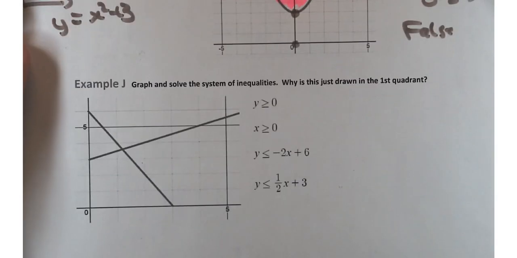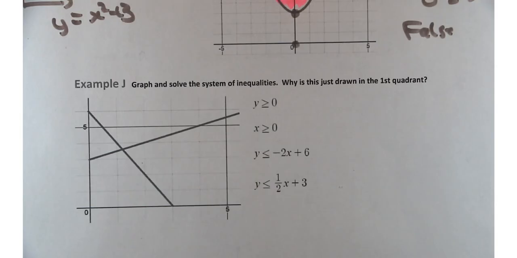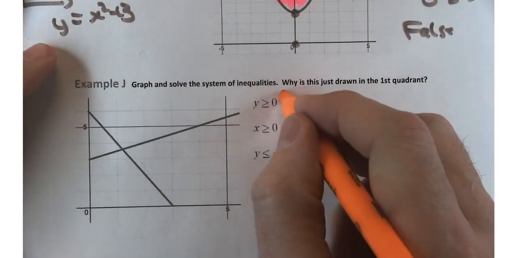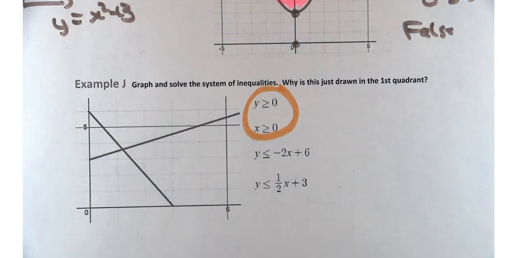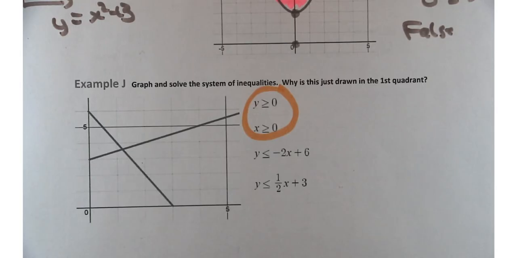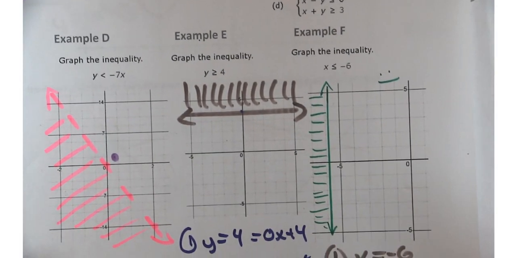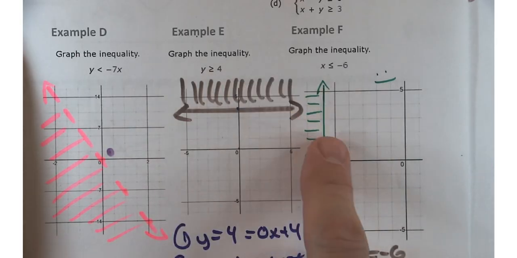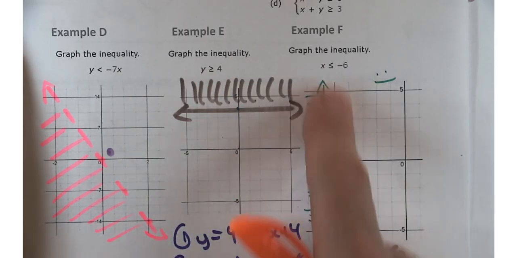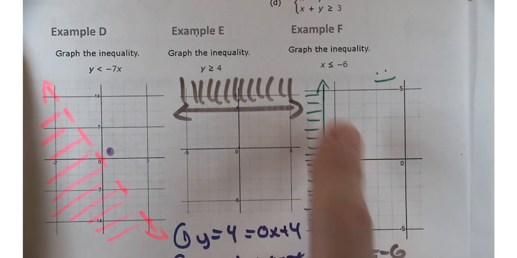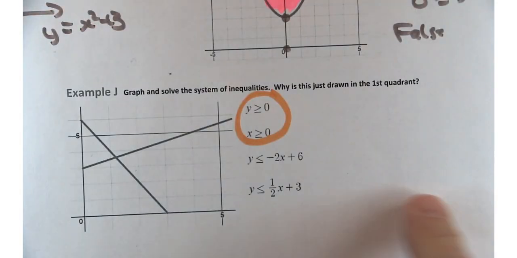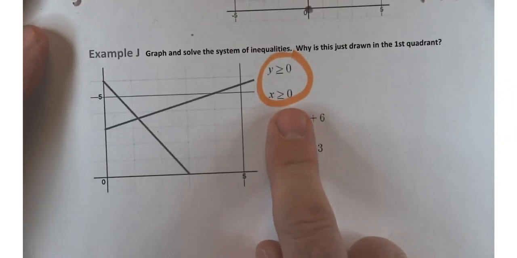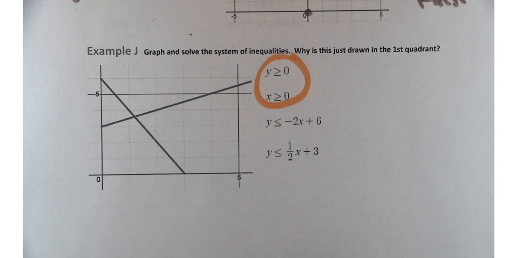All right. One last one that's getting closer and closer to our linear programming stuff. I'm going to start out by asking you to think about these two inequalities. y is greater than or equal to 0 and x is greater than or equal to 0. Now think about it relative to what we did here. y is greater than or equal to something was a horizontal line we shade above. x equals something is a vertical line, and then you have to decide if you're shading left or right. In this case, it was to the left.